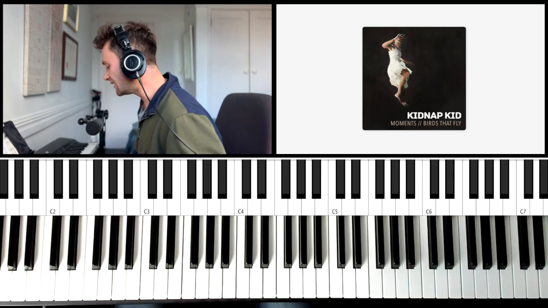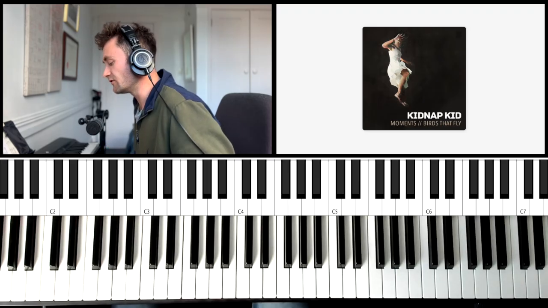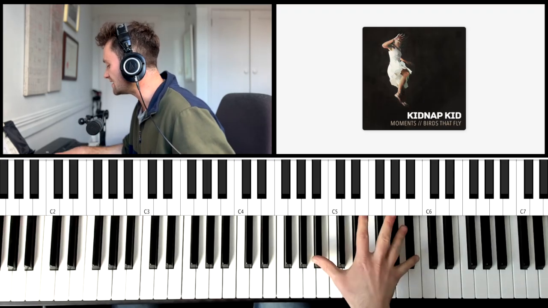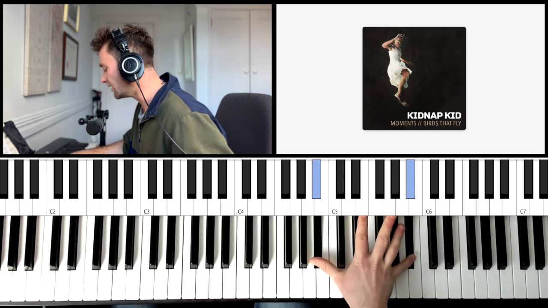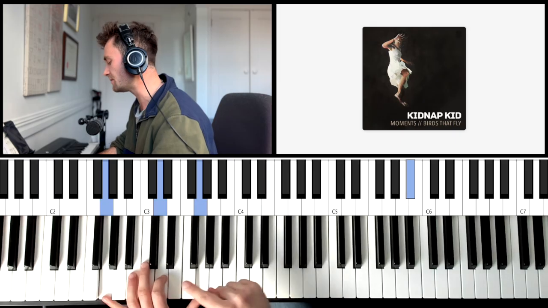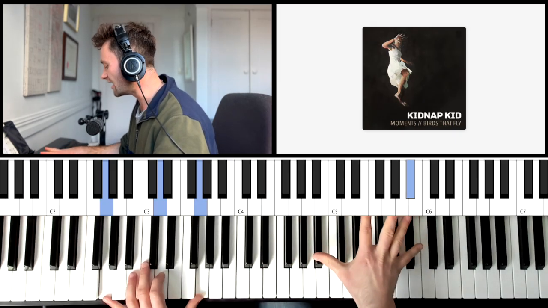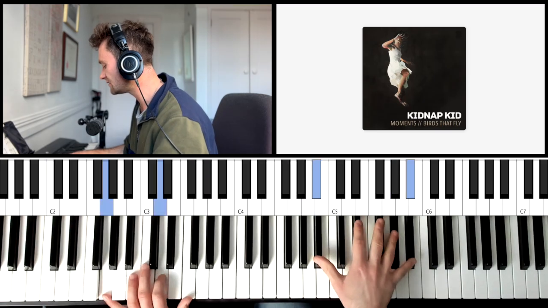So yeah, the next thing I wanted to show you, which is quite typical of this style of melodic house piano, is these right hand melodic octaves, which you get in the song as well. So essentially, let's just use this arpeggio pattern and use the right hand playing octaves like this.